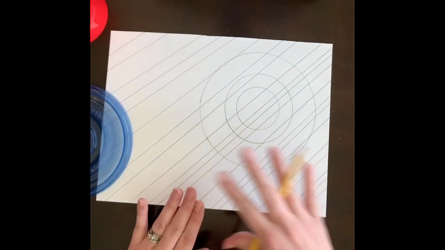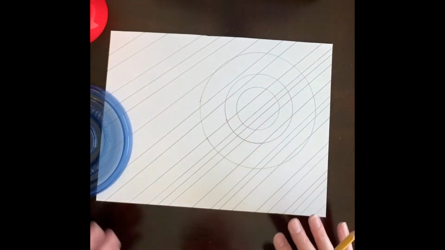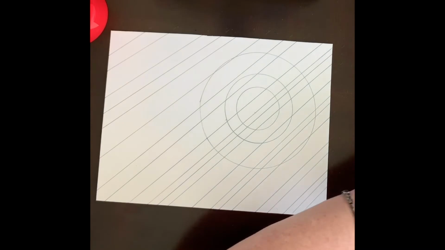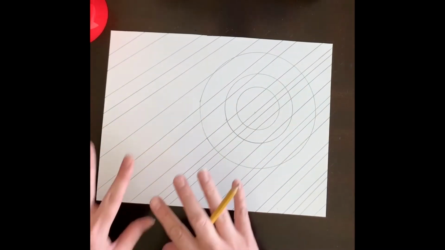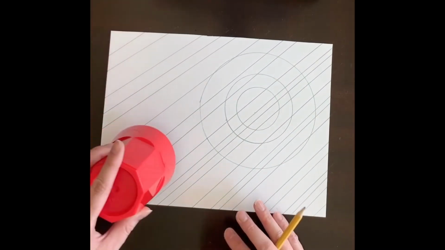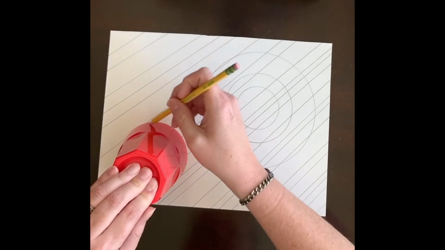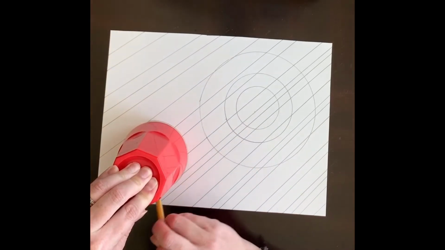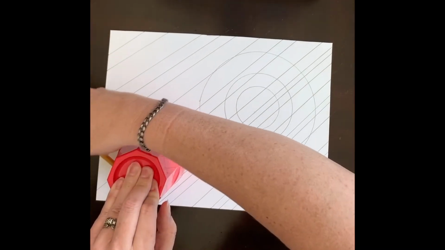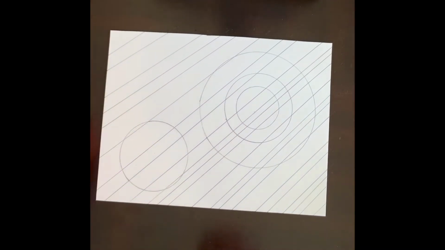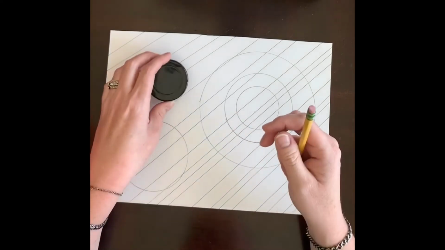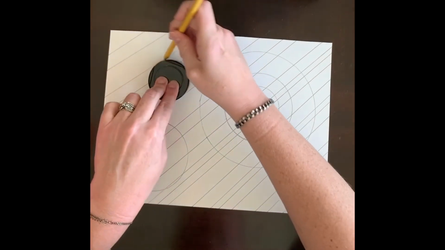Now, I don't want to just have the one circle. I want to kind of use some balance and create like maybe a circle down here just to make it a little bit more interesting. So I'm not going to use the big one anymore. I'm going to start with the middle size circle and I'm going to trace around that. And I think I'm going to add a small one here.